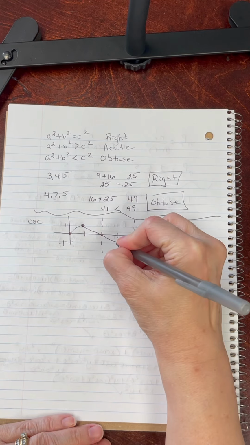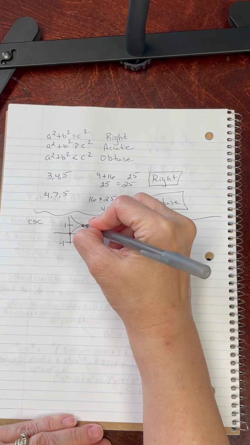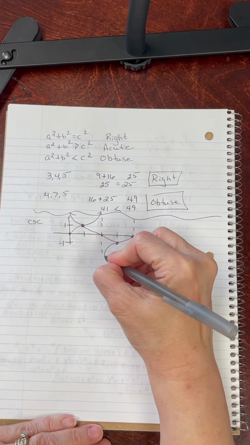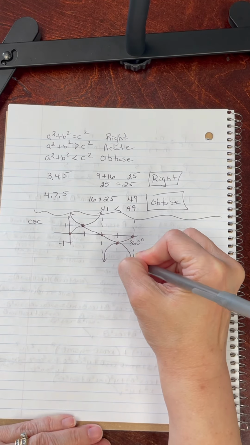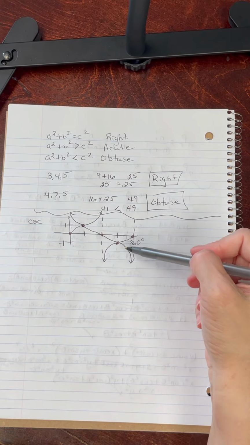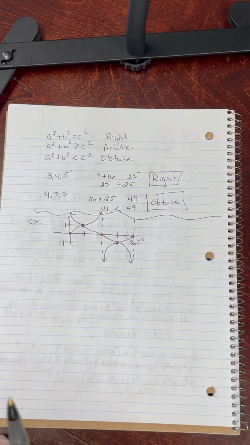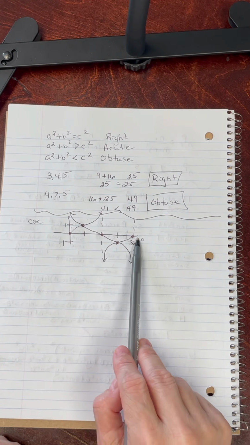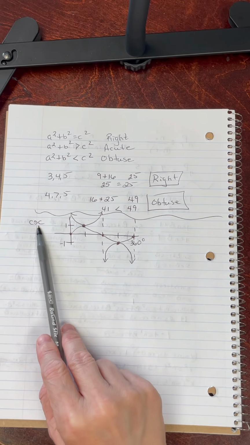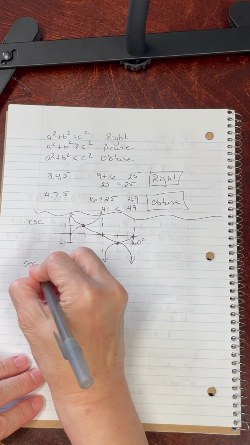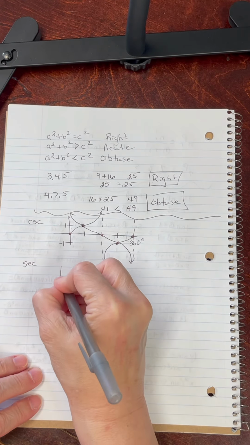So the high point and the low points become the vertex of parabola-looking shapes bounded by the asymptote lines. So this ignored just the U-shapes with asymptotes at, and this is where you need to begin to memorize, 180 and 360 for cosecant.